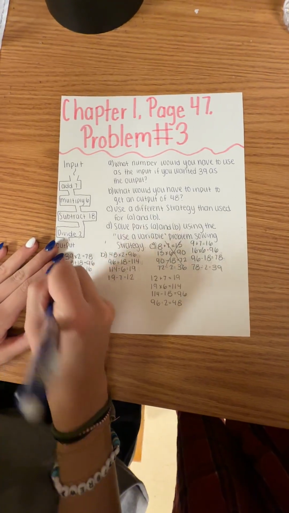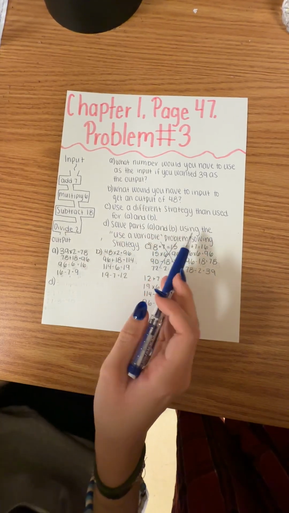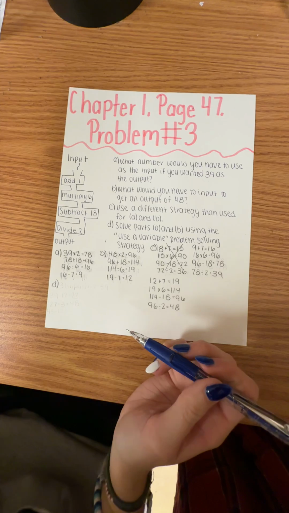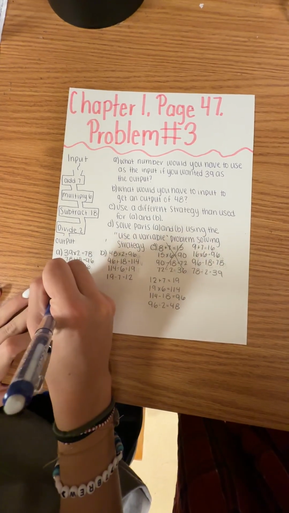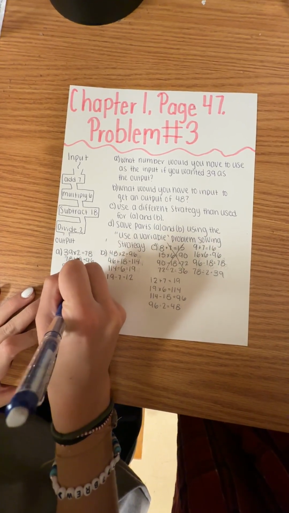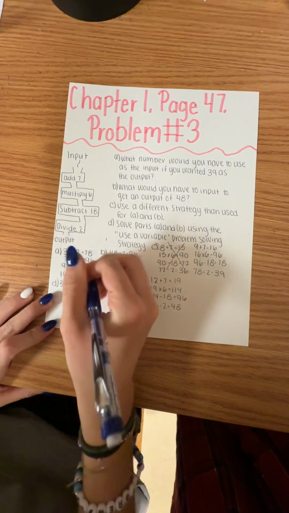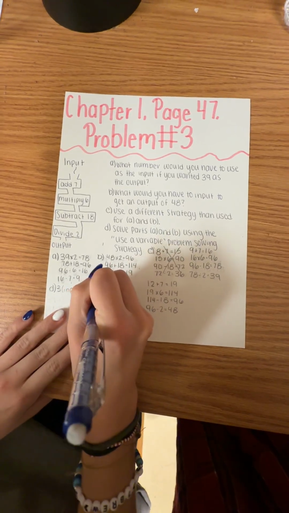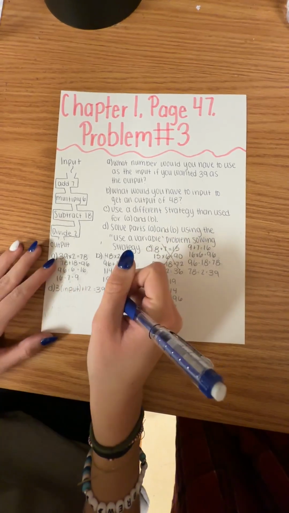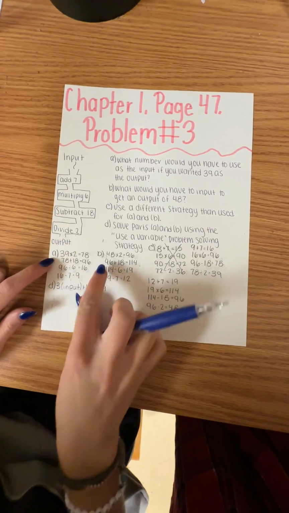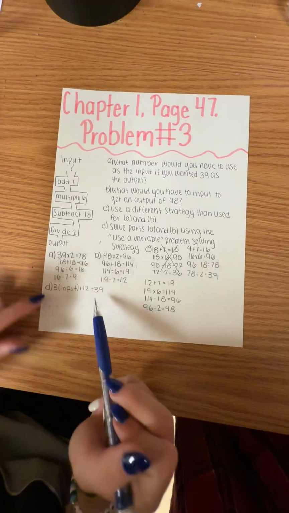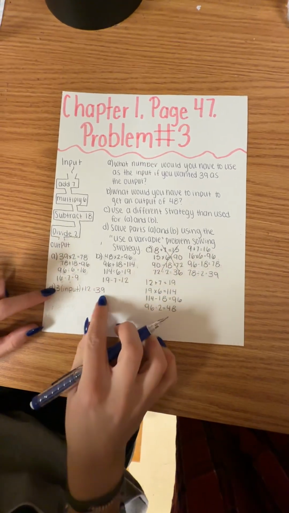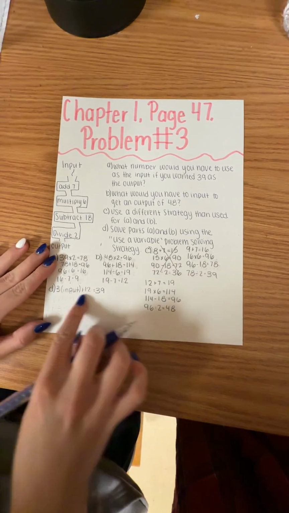So D is asking us to solve parts A and B using the use a variable problem solving strategy. So we'll do 3 times an input plus 12 equals 39. So instead, we're going to do it kind of like how we did A and B, and we're going to flip it. So instead of working from left to right, we're going to work right to left.